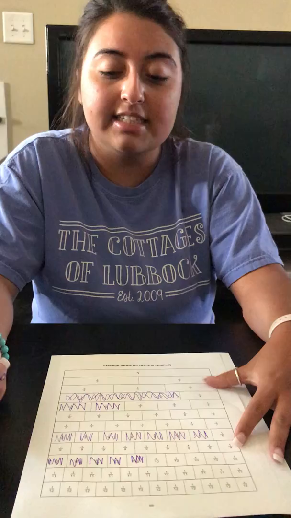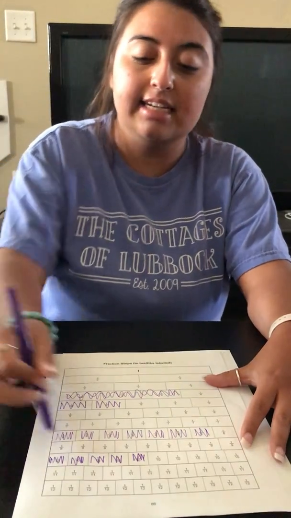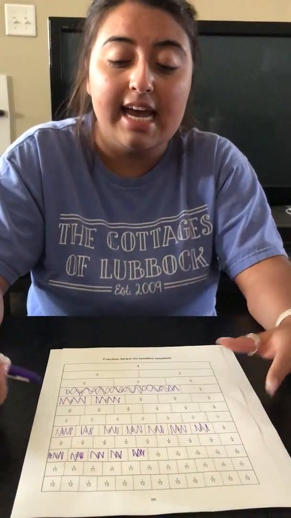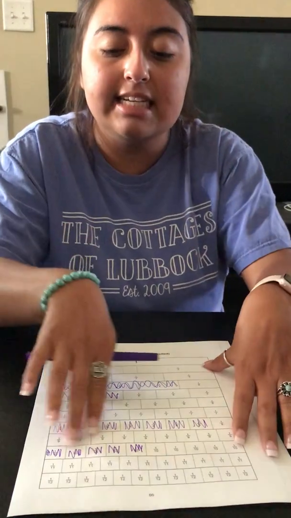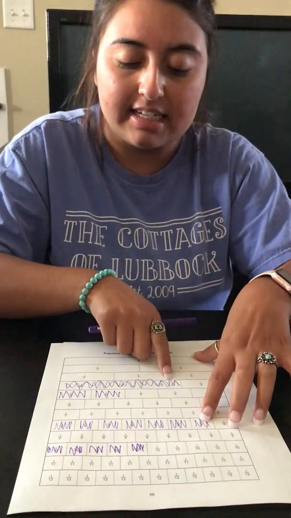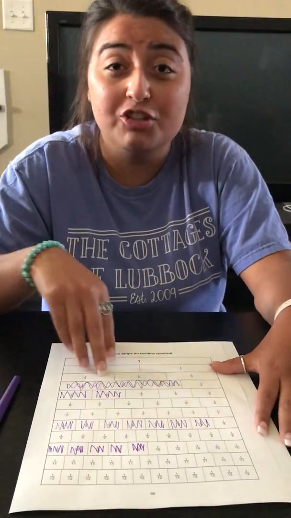Teachers, if you're watching, this tool would be great to use. Students like seeing this visual representation. It can help them really see, okay, I see that this is greater than this. This makes sense. So yeah, fraction strips are amazing. I highly recommend them. And go compare fractions!